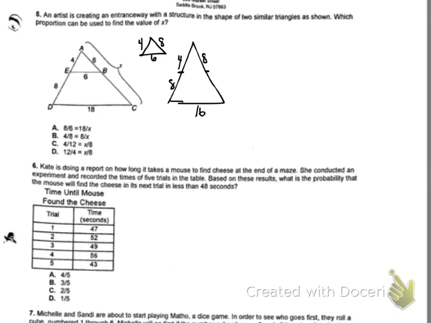Okay, so what I could do is make a proportion. So let's do 4 over this side, right? So 4 over 12, and set that equal to this 8 over this x, this whole thing.